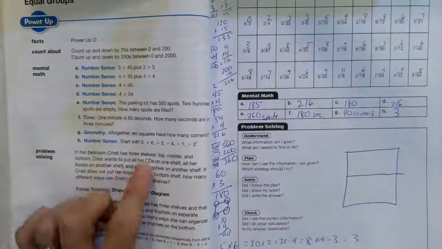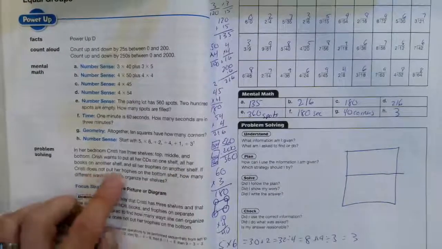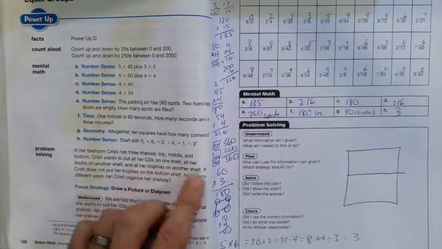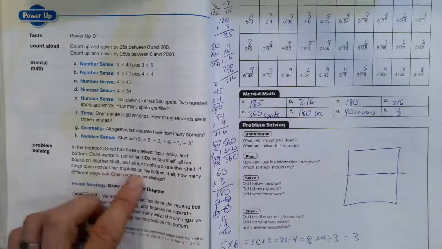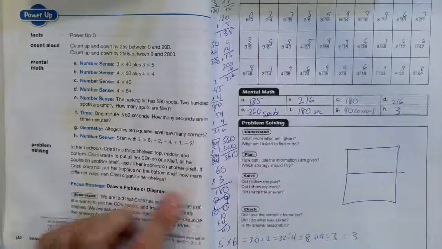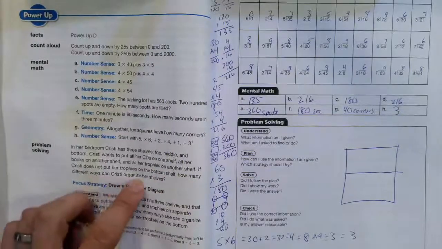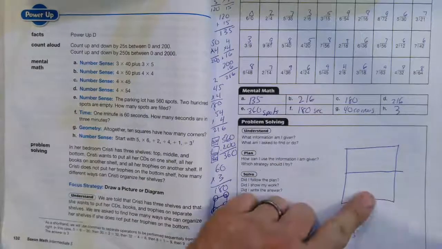Christy wants to put her CDs on one of the shelves, all her books on another shelf, and all her trophies on another shelf. If Christy does not put the trophies on the bottom shelf, how many different ways can Christy organize her shelves? So trophies not on the bottom.